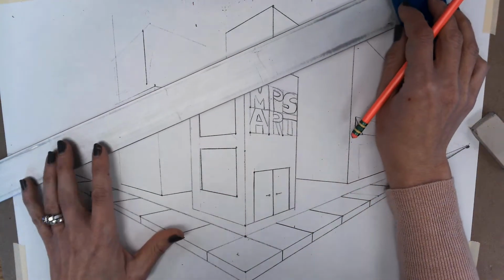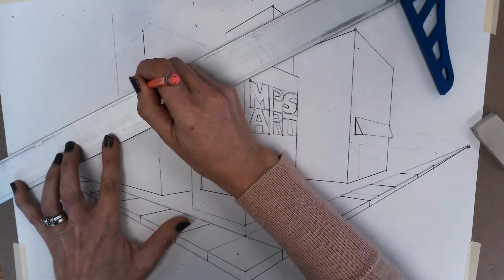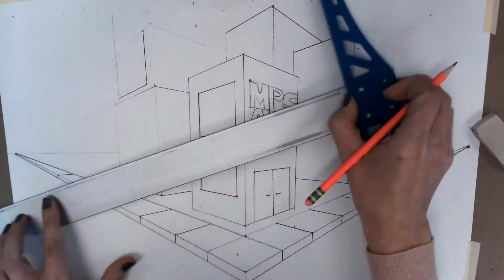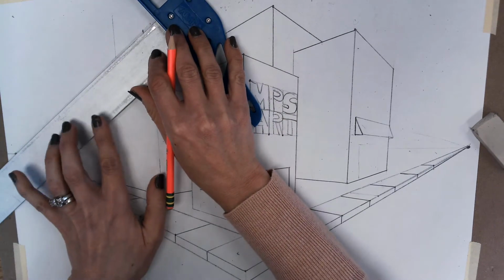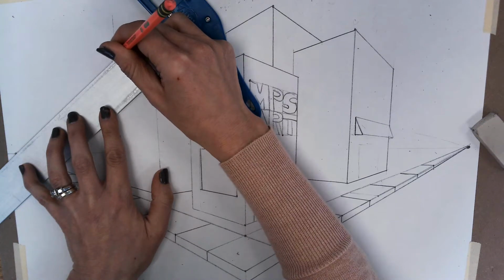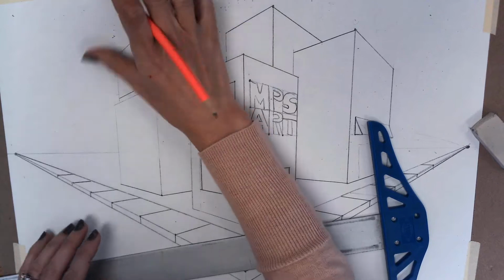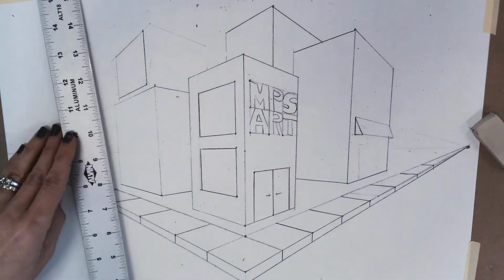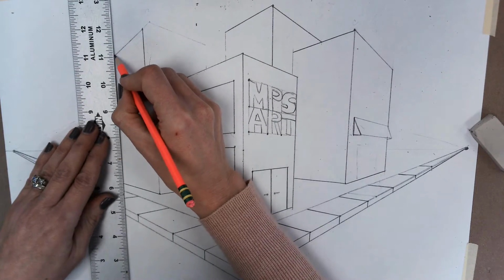Next step is to connect the top and the bottom to the vanishing point. So between those two parallel vertical lines, I'm simply going to connect back to the vanishing point. Because this building is pretty close to the vanishing point on the left side, and this point is pretty high, the angle is going to be quite steep. Now I'm going to just retrace my vertical line to make it a little darker.